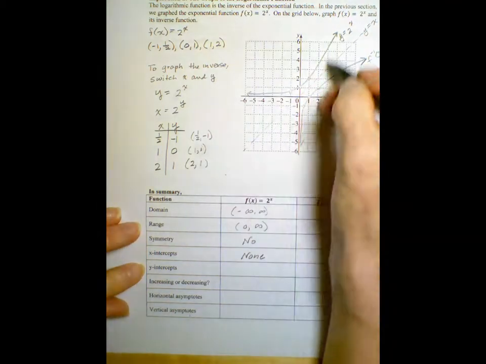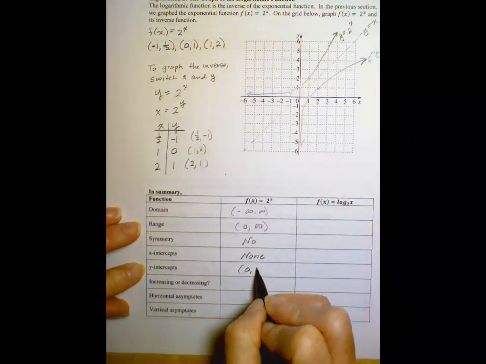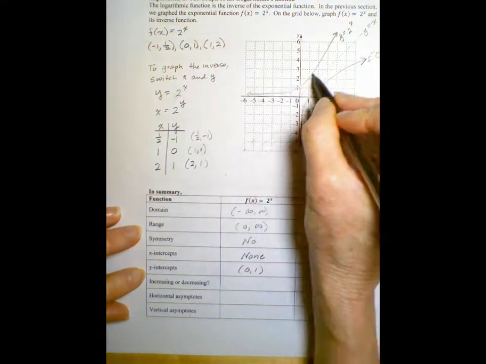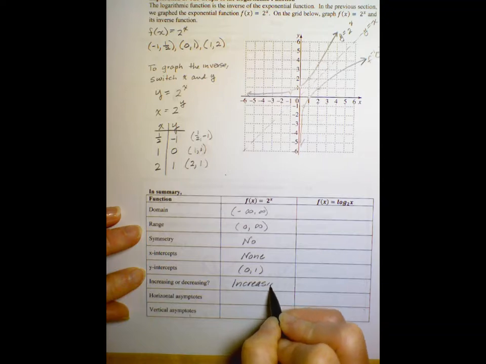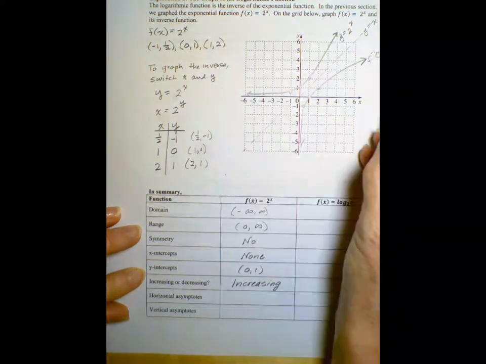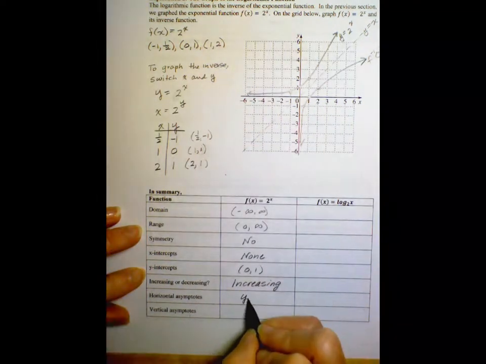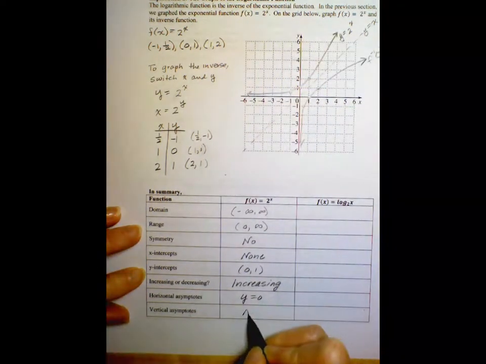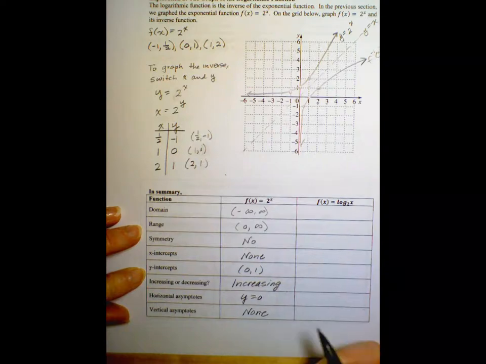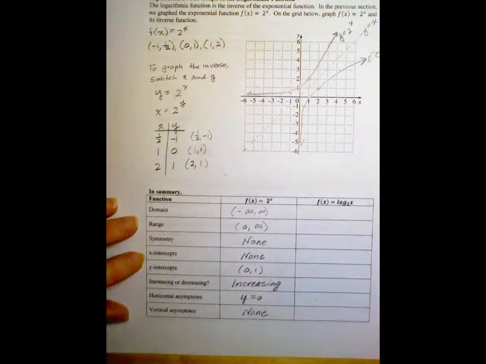Are there any y-intercepts? Yes, the point x is 0, y is 1. Is it increasing or decreasing? Increasing. Does it have a horizontal asymptote? Yes, y equals 0, the x-axis. Does it have a vertical asymptote? None.